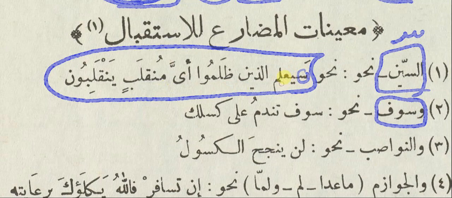يعلم is from علم, that's the three-letter root of any verb, or most verbs have three letters, علم. You add the ya to it, it becomes present tense. You add the sa to it, it becomes in the future. In the future, they will know. So they will know in the future.